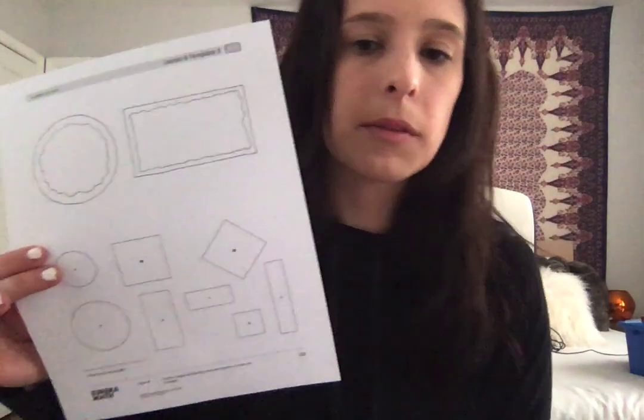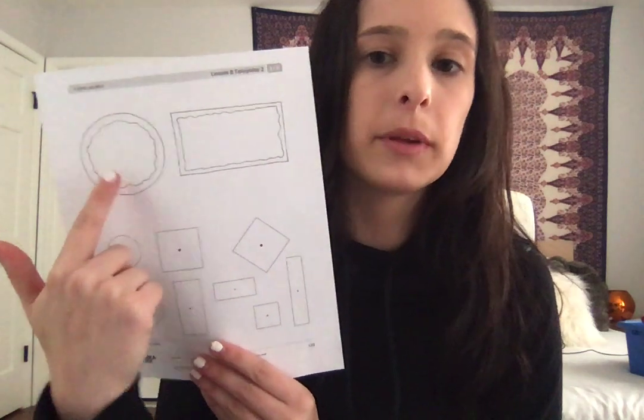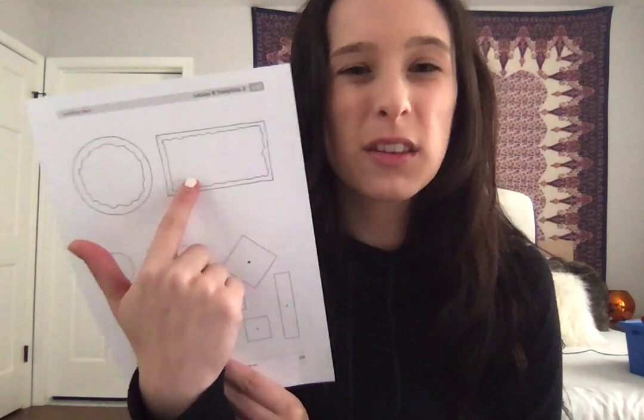So for your problem, I'm going too fast. Before you even get to your problem set, in the back of your packet is something that looks like this. This kind of looks like my pizza that I showed you, my circle pizza. This is my rectangular pizza, or my Sicilian pizza is what I called it.